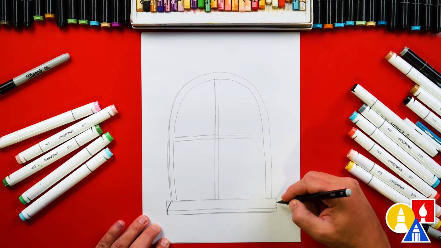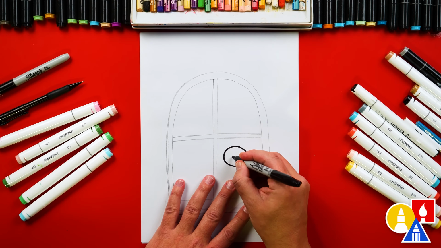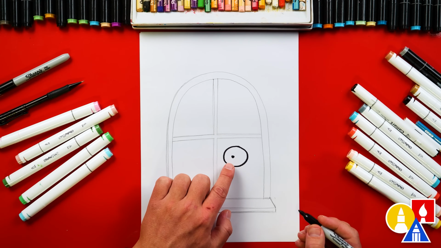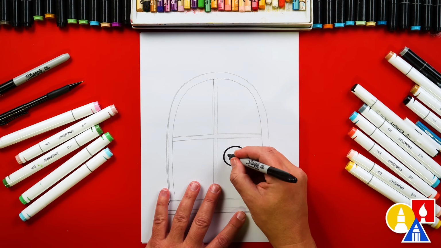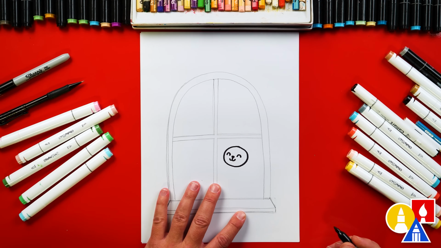And we're gonna draw in this bottom right pane. And first, let's draw a circle or an oval shape for our cat's head. Then we can draw the nose. I'm gonna draw it right here. We could draw an oval shape or kind of an upside down triangle. Then we can draw the mouth. And also let's draw our cat really happy. We'll draw upside down U's for each eye.